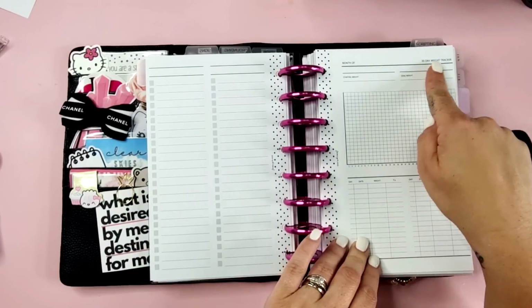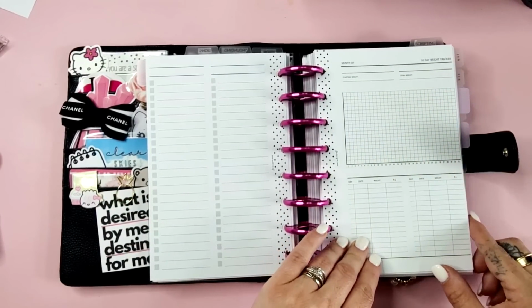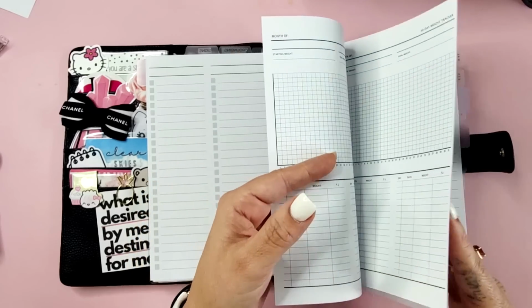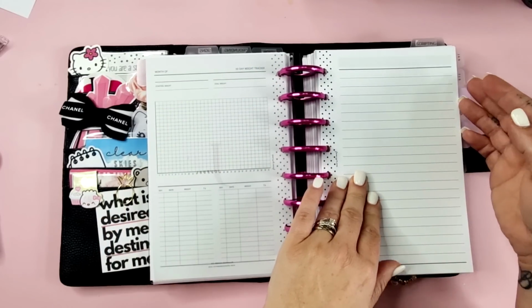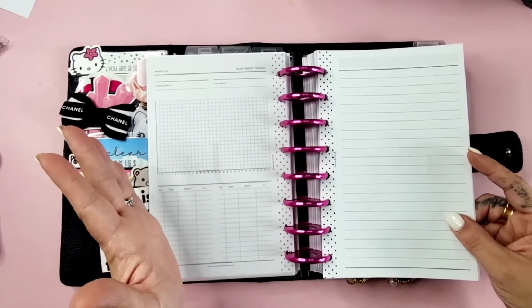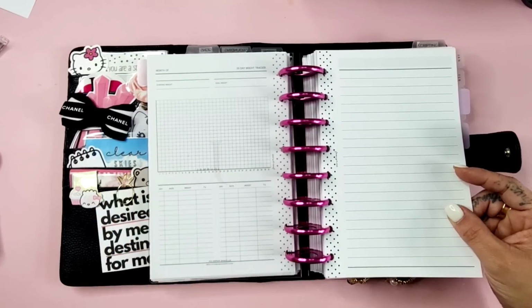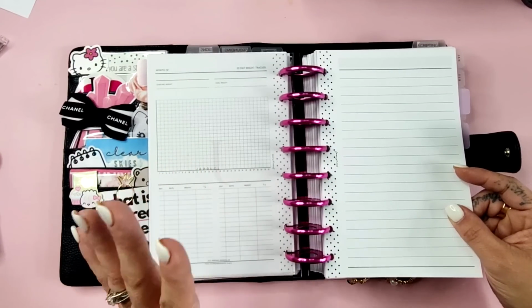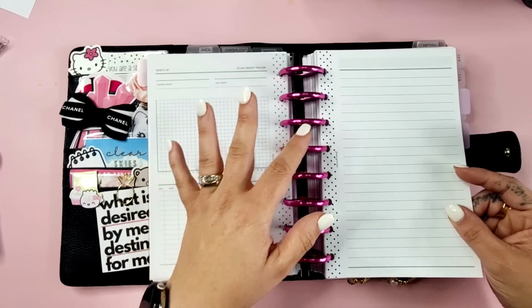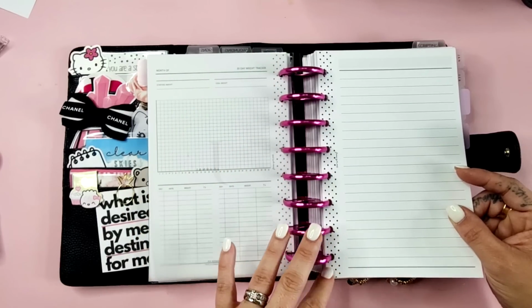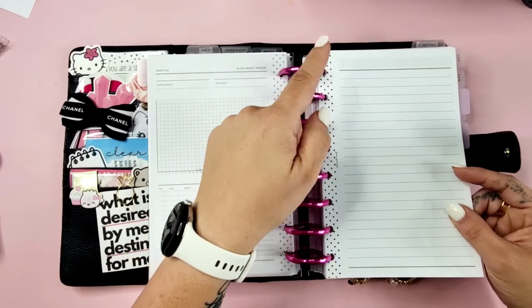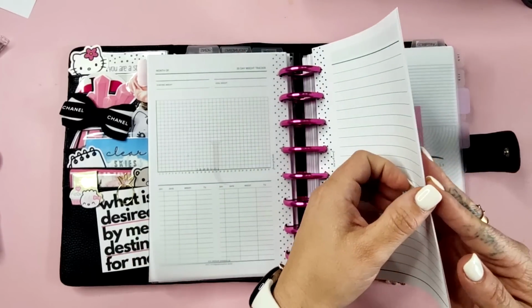Also from Fancy Plans Co., a 30-day weight tracker, which is also part of my PCOS journey. And then I just have these notes pages from her as well. Now, I will say when you order from her, you can order different sizes of the pages. So you could get A5 also, and they don't have to be disc bound. They can be rings, I think. And you don't have to get the dots. I just like the polka dots.